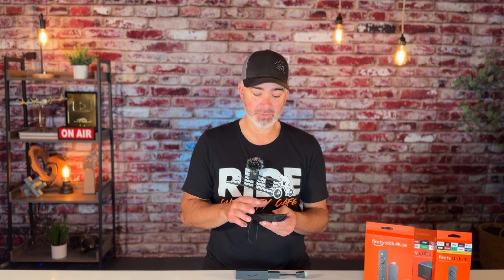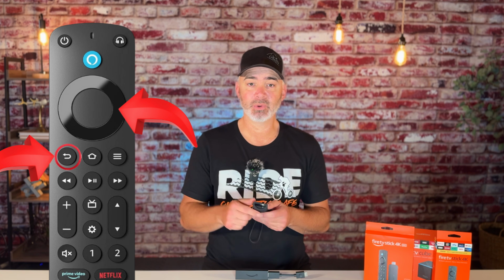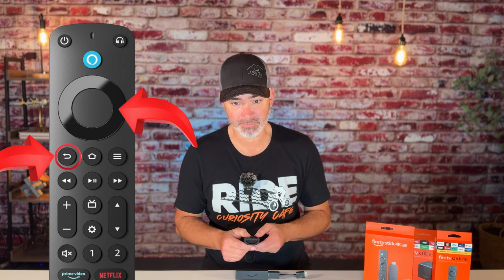On your Fire TV Stick remote, I want you to do what's called a recovery keystroke, okay? Now this is done on your remote. Make sure that your Fire TV Stick remote has fresh batteries, because if your remote's dead, you can't do this, okay? So what you're going to do is get into recovery mode by pressing the right directional pad and the rewind button at the same time, okay?